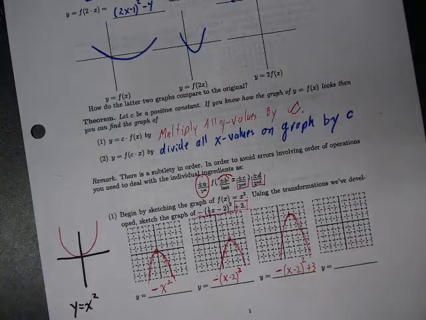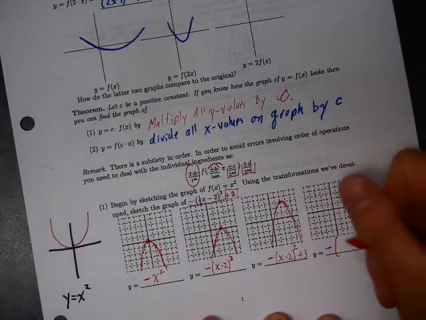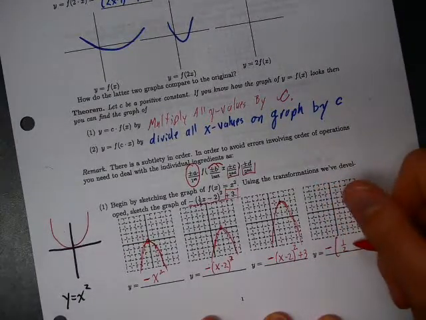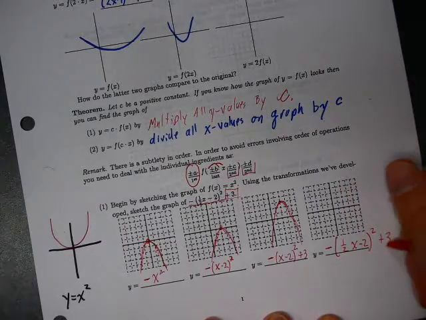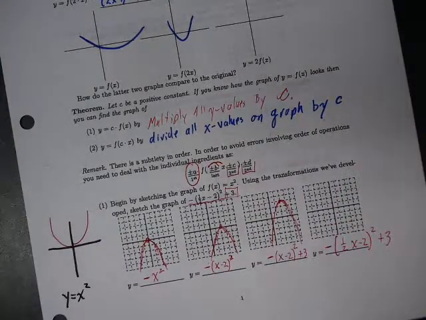All right, and what's the last thing I need to deal with? The 1/2. So the last step is negative 1/2 (x minus 2) quantity squared plus 3. And let's write this down in words. What is that 1/2 going to do?